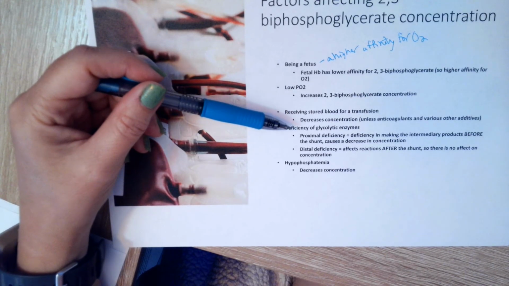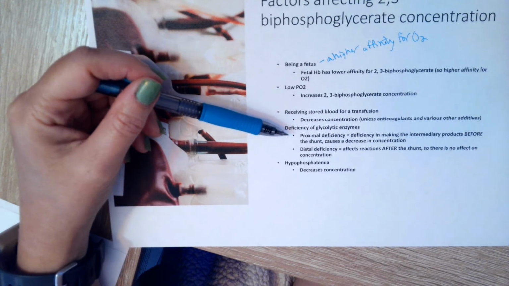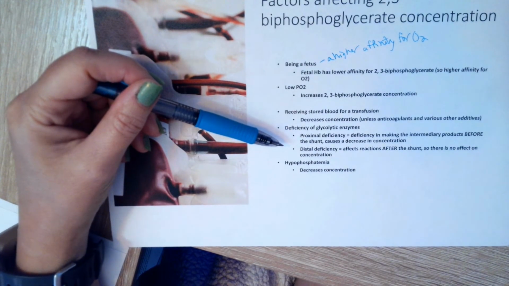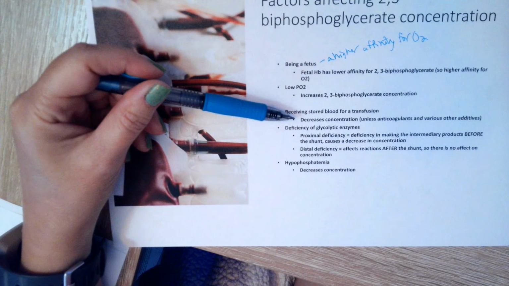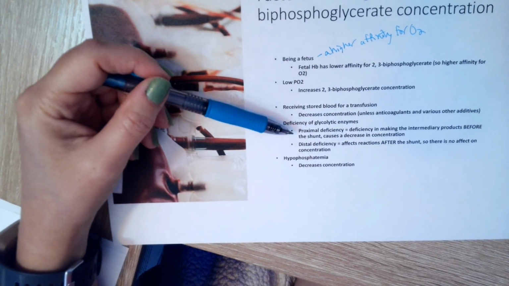Because if you think about it, you get a big old transfusion without hardly any biphosphoglycerate, and suddenly your hemoglobin has too high of an affinity for oxygen and you can't let go of that oxygen for your cells, you can have trouble. So they add things to the stored blood to prevent that from happening.